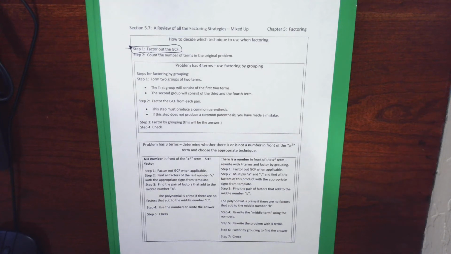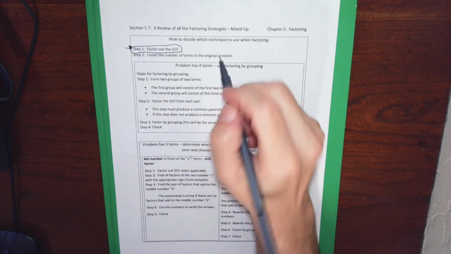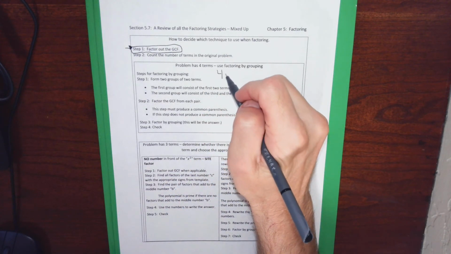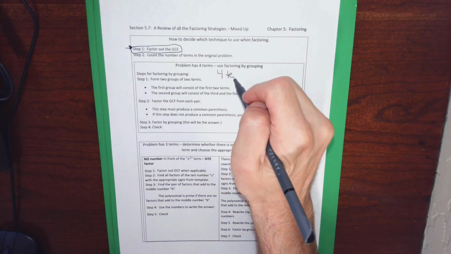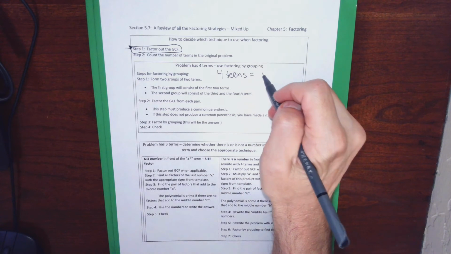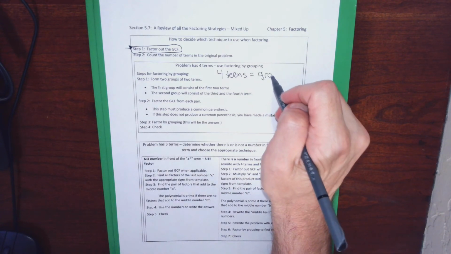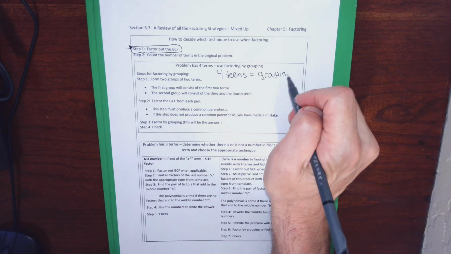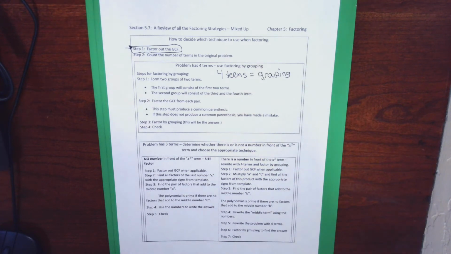Ultimately, we factored problems with 4 terms, 3 terms, and 2 terms. We'll never factor with more than 4 terms nor less than 2 terms. The techniques that we learned were really based on, first, the number of terms. If a problem has 4 terms, we're going to factor by grouping. I'll walk through the steps for factoring by grouping as we do the problems in section 5.7, but ultimately I just want you to think 4 terms, grouping. That's 99% of the time.